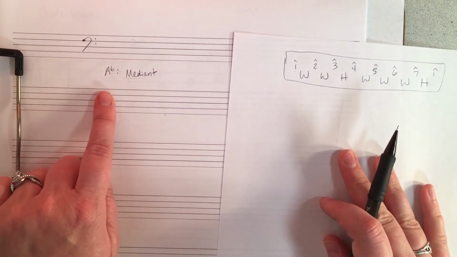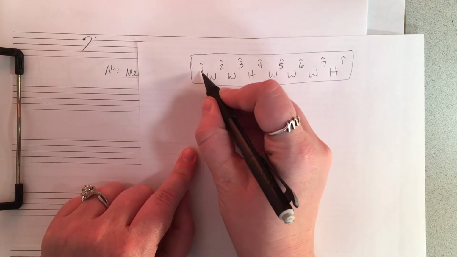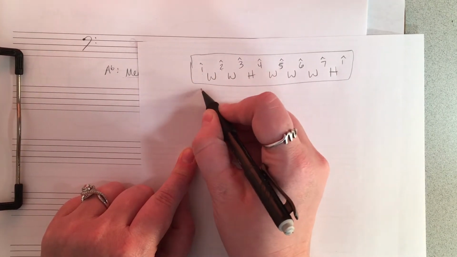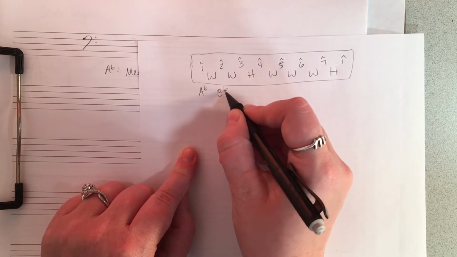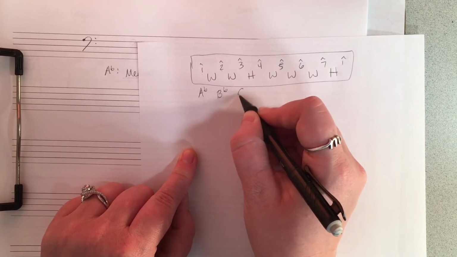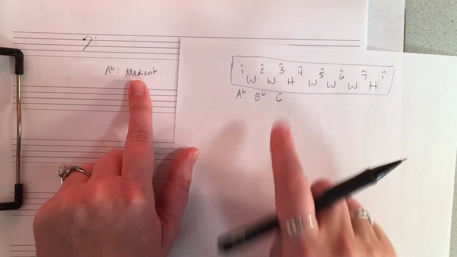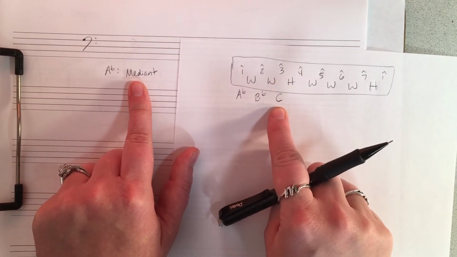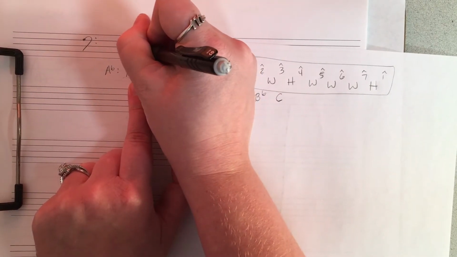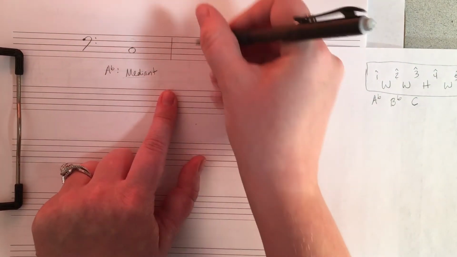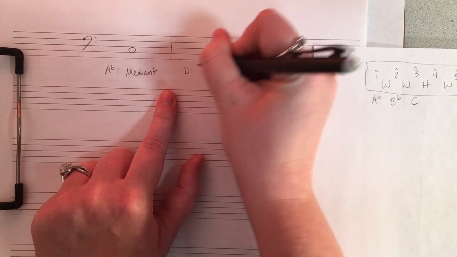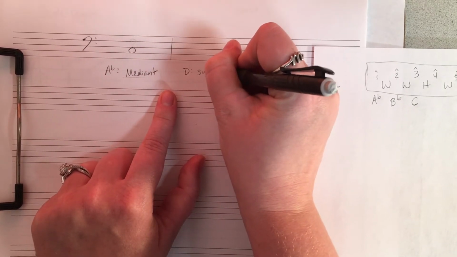So if I have to build the A flat major scale, underneath the 1 column, I'm going to put A flat, go up a whole step to B flat, go up a whole step to C, and I know mediant is the 3rd scale step, so I can stop there and go ahead and fill in C. Let's do another one. Let's do the key of D, and I want the submediant.